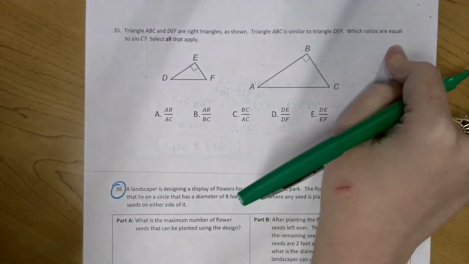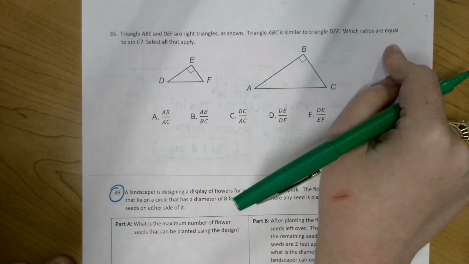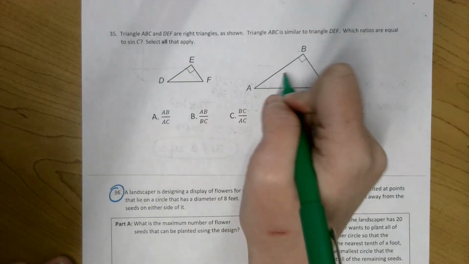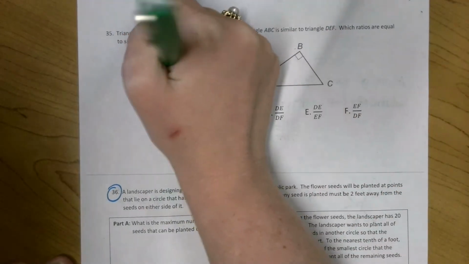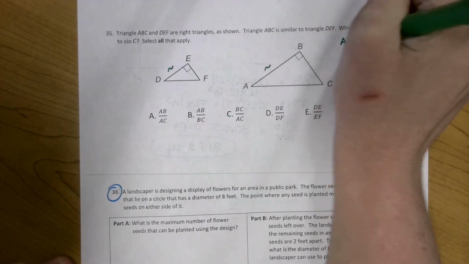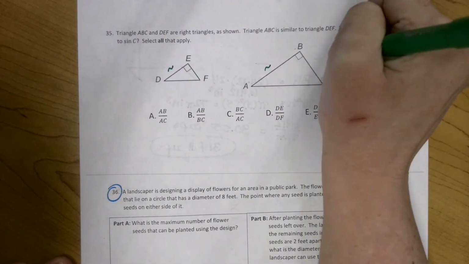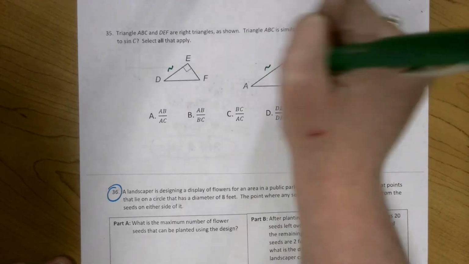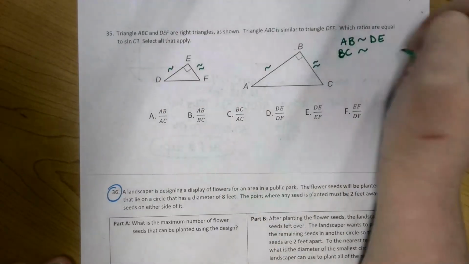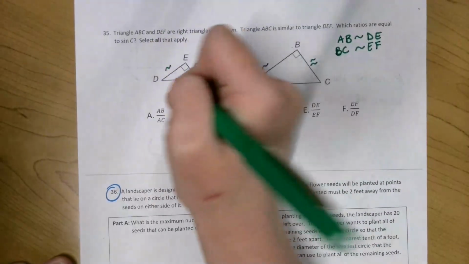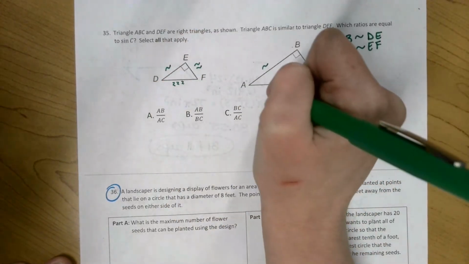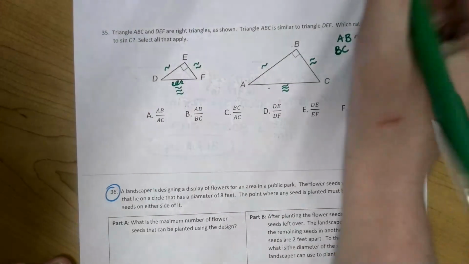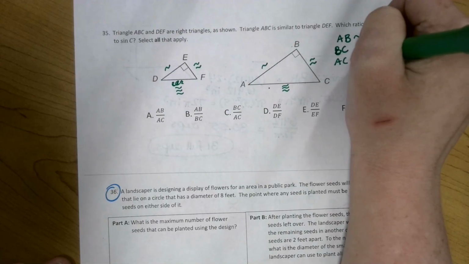Question 35, triangle ABC and DEF are right triangles. Triangle ABC is similar to DEF. So A to B is similar to D to E. So AB is similar to DE. Let's keep it consistent. BC is similar to EF. I should have done it this way. And AC is similar to DF.